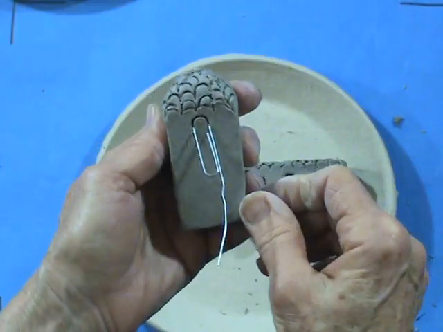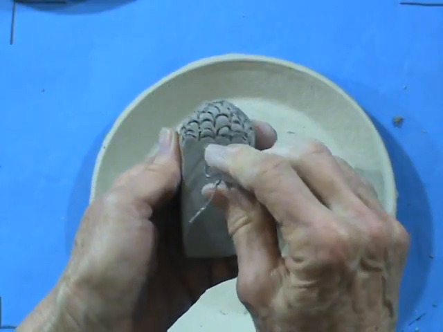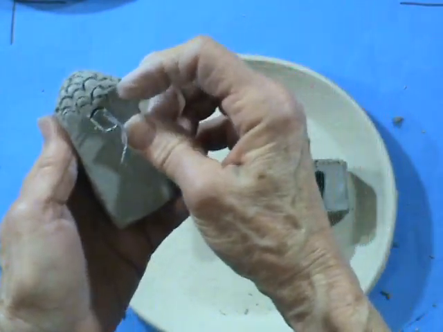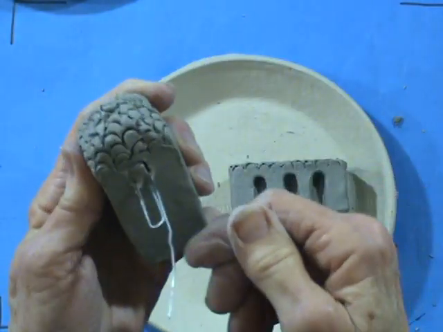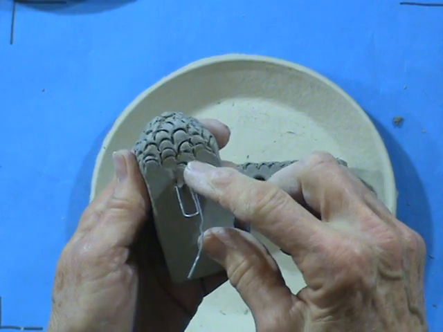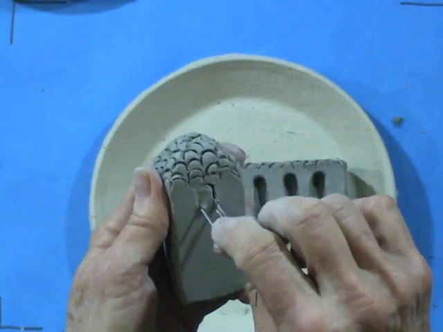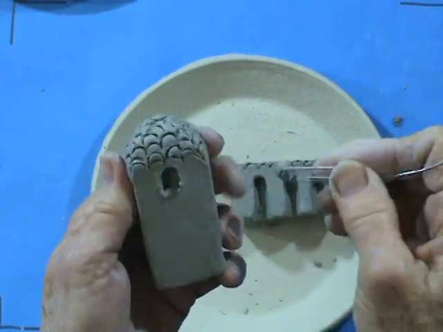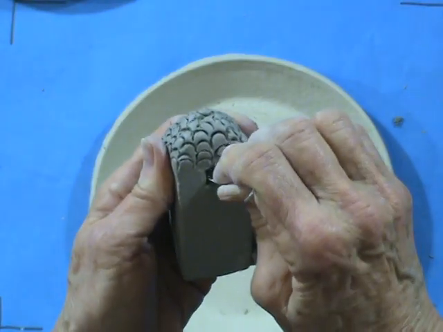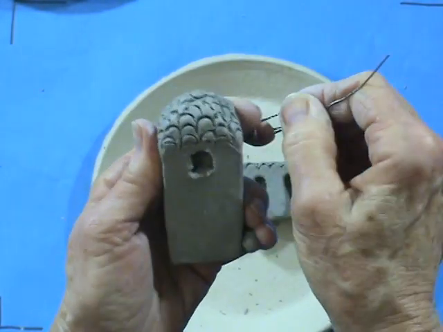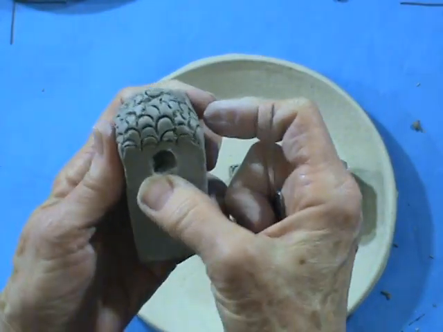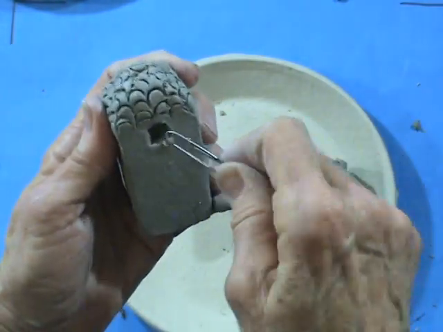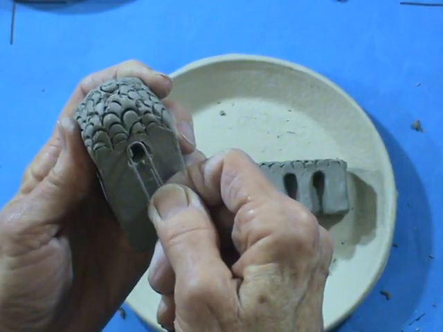So we push in, just like we did before, hold it up, and pull down, this time just a little, not as if we're cutting a door. Once we pull down just a little bit, we can go ahead and just pull that little plug out, and that makes a window.